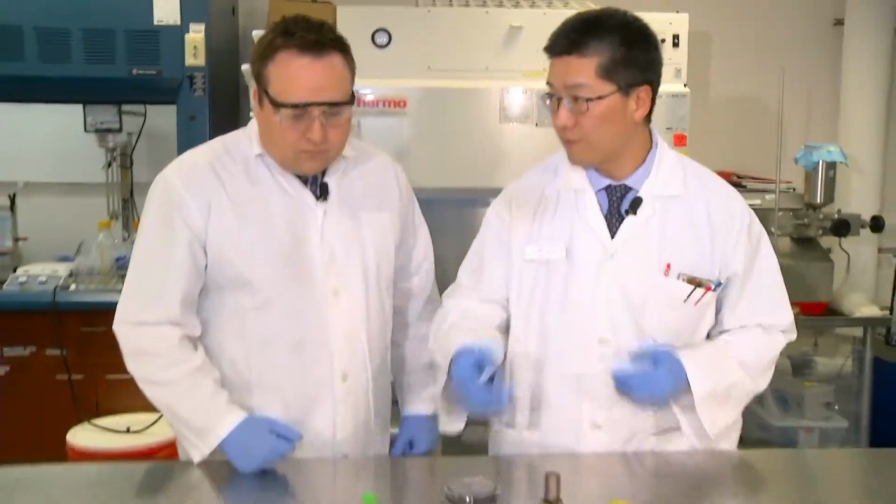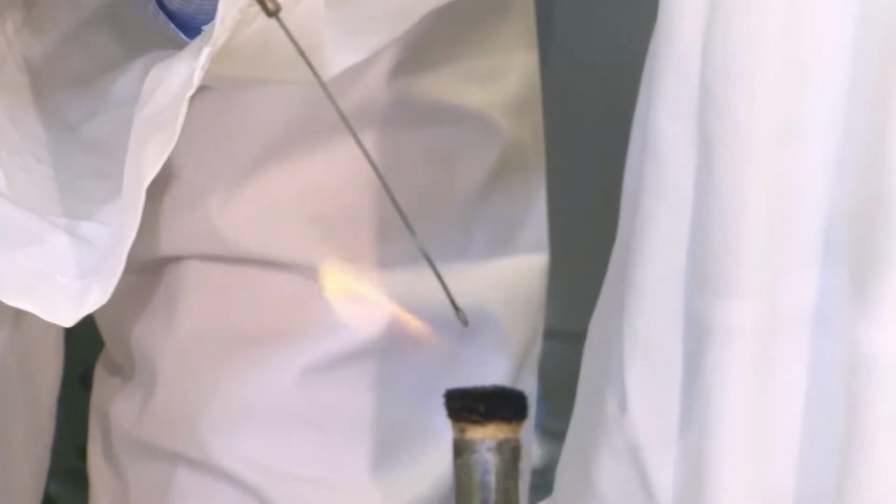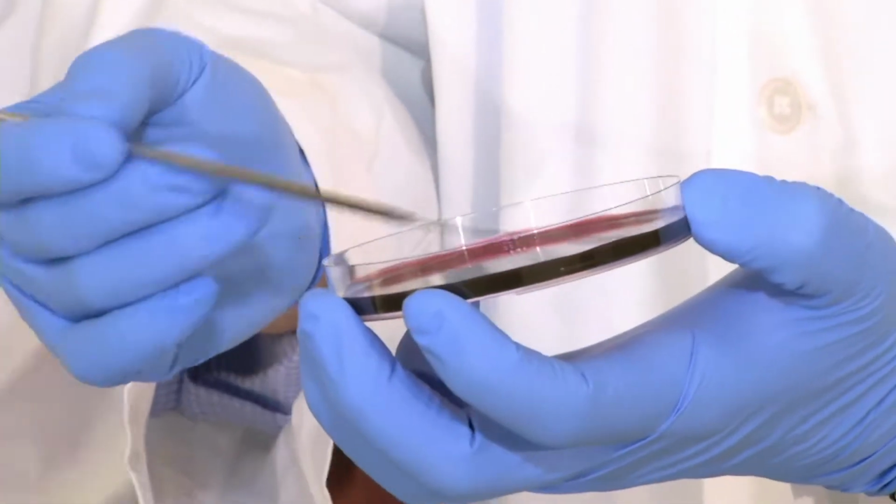In this lab, we deal with mostly bacteria because we are using bacteria to make a pharmaceutical for us. Most people think bacteria are bad. These bacteria that we're using are good. We're exploiting them instead of them exploiting us.